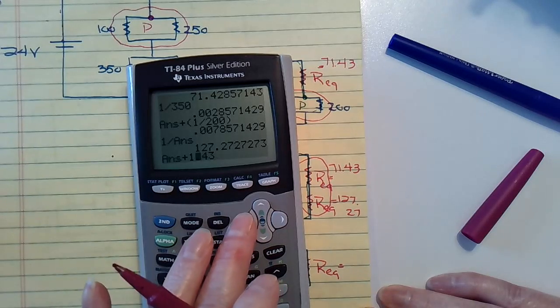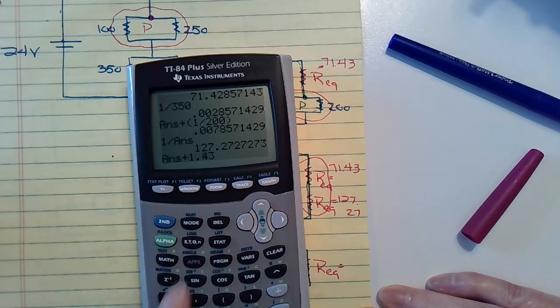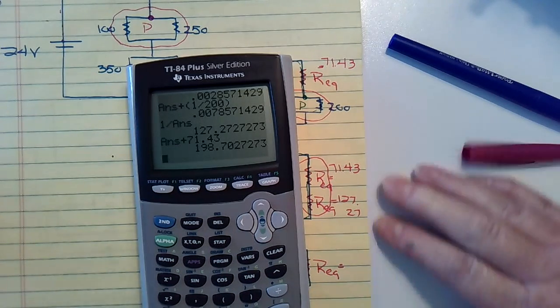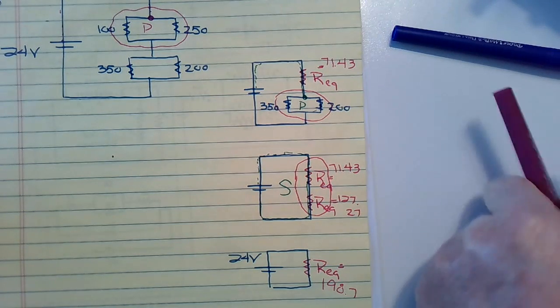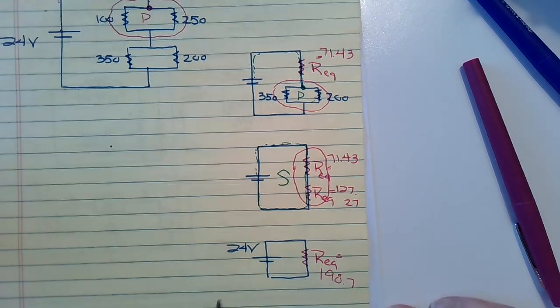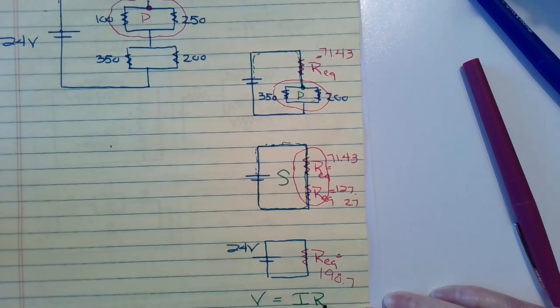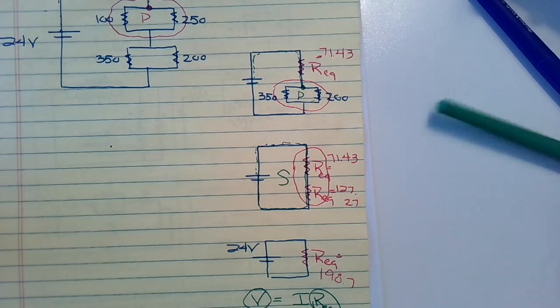71.43. 198.7. And now I know that I'm done, because if I wanted to do V equals IR, this is an REQ, I would have my voltage, I would have my REQ value, and then I could calculate the I, which will be the first step tomorrow.